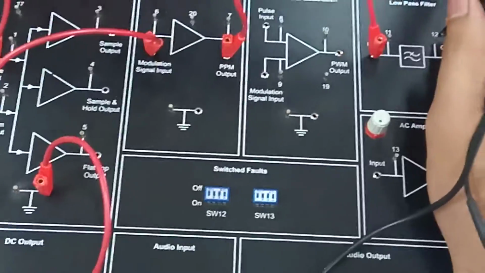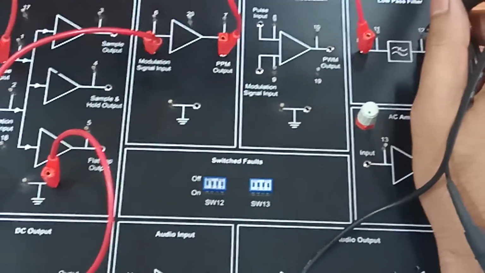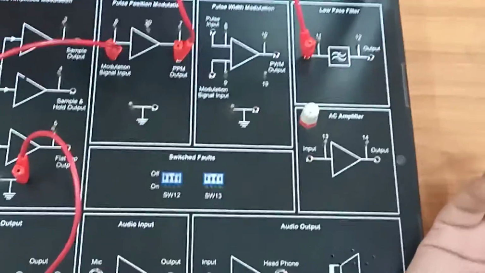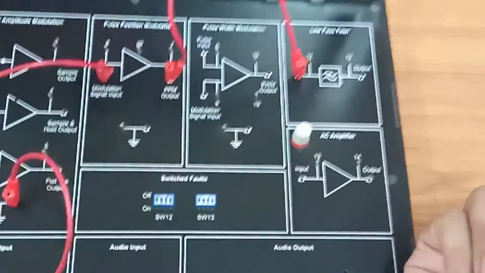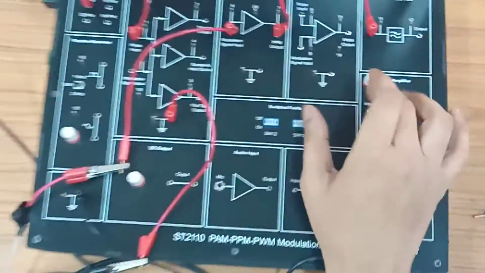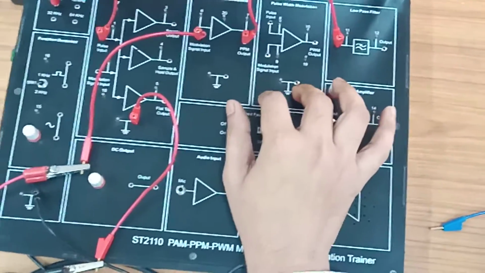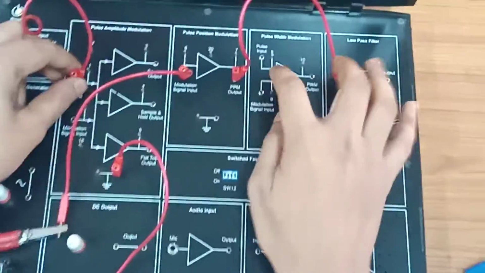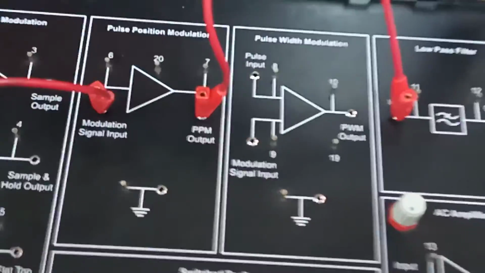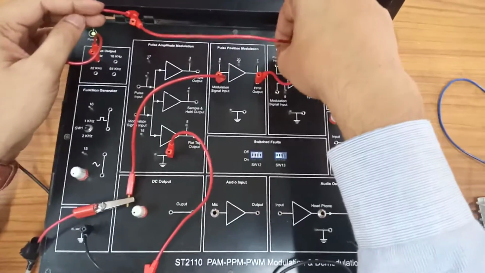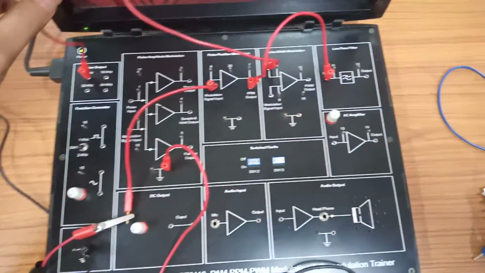Our next scheme in this experiment is pulse width modulation, also called pulse duration modulation. There are different names for this, but we are going to see how the modulated wave looks after pulse width modulation. Our message signal is the same, so we are going to give the pulse input here. I have given the pulse input of 8 kilohertz.